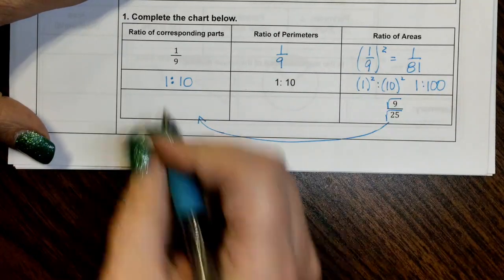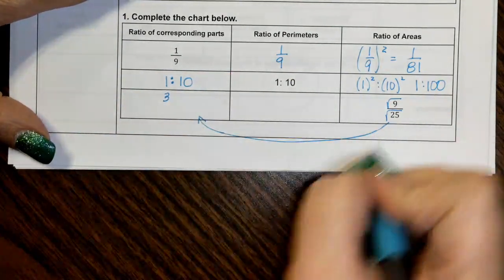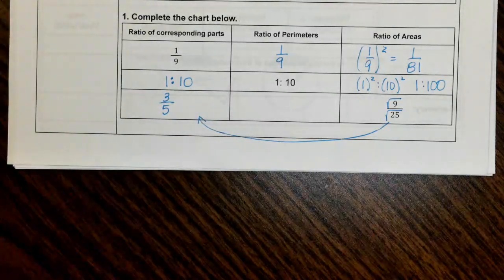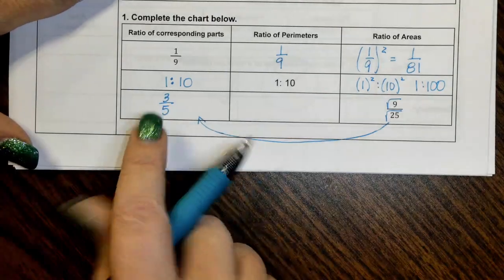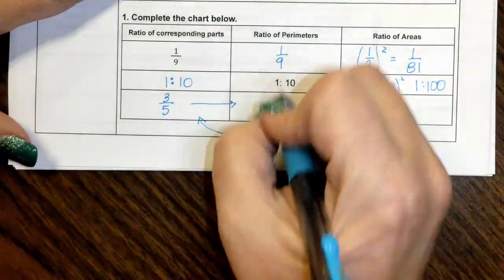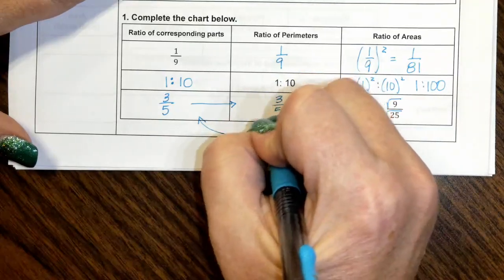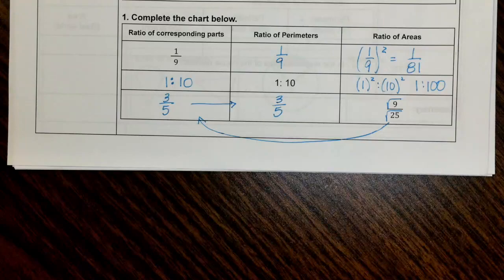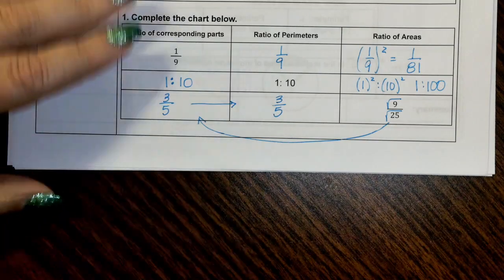The square root of 9 is 3, and the square root of 25 is 5. So now my sides have a ratio of 3 to 5, and I can use that to set up a proportion. Then I know that my perimeter ratio has to stay exactly the same. Whatever happens to my sides happens to my perimeters, and so my perimeter ratio will also be 3 to 5.